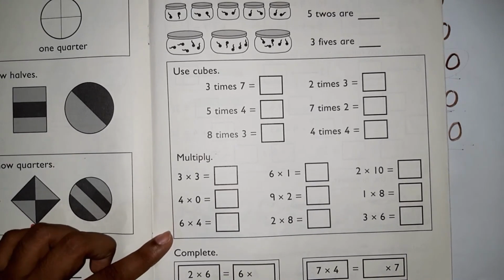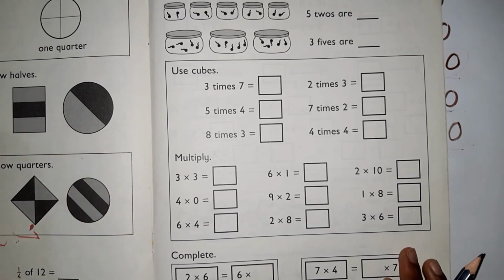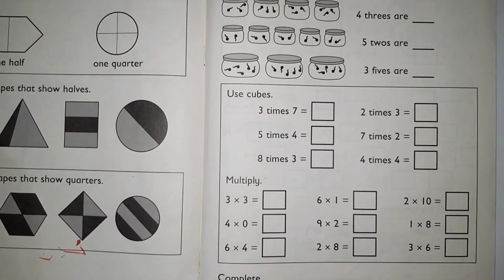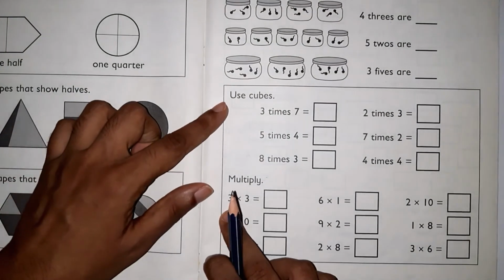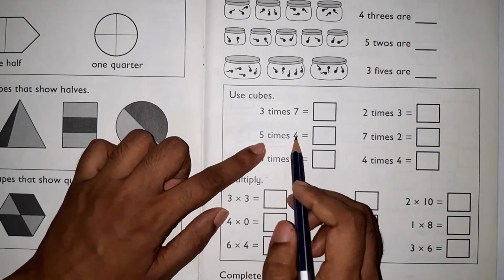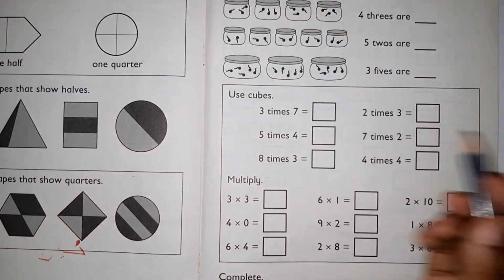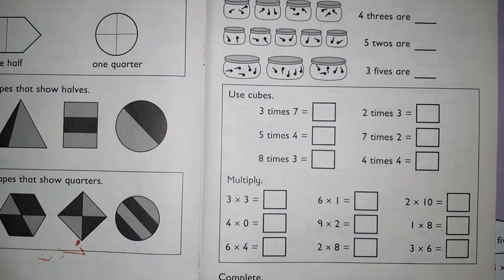Okay, let me do one or two examples for you from this part. I'm going to do one example from this activity. 5 times 4. Okay, 5 times 4.